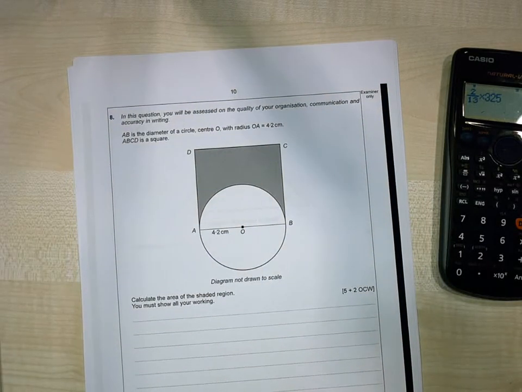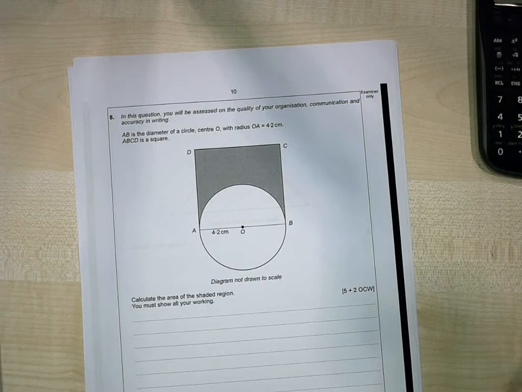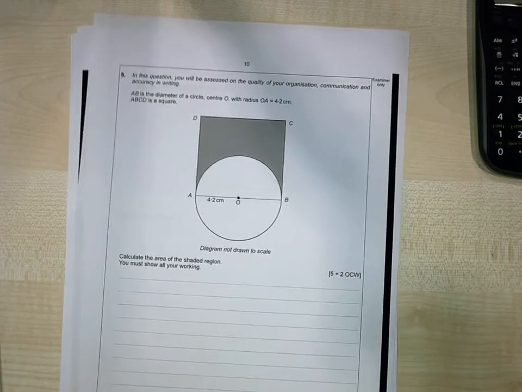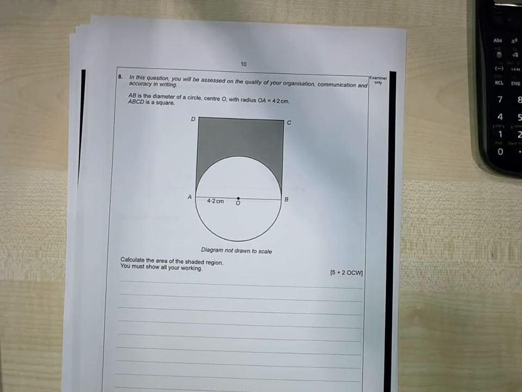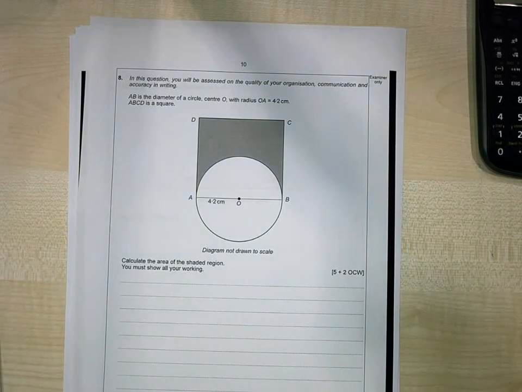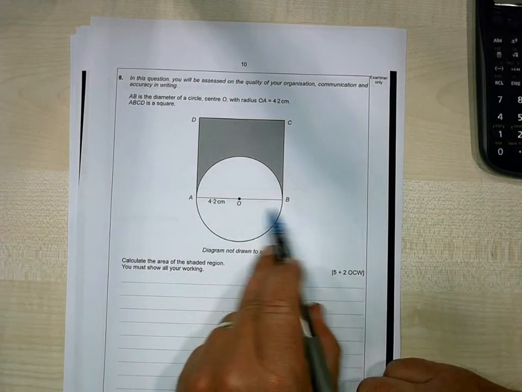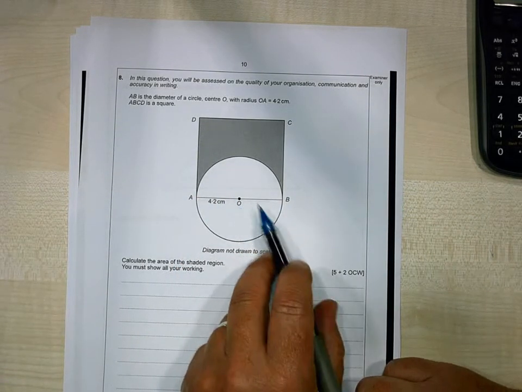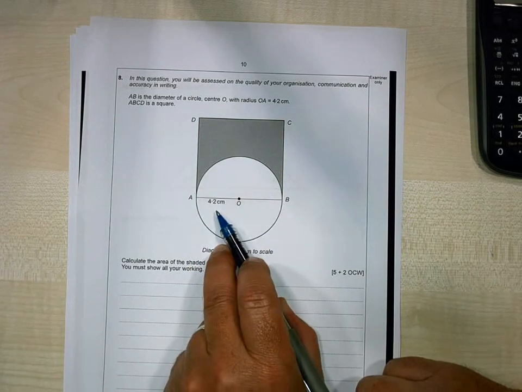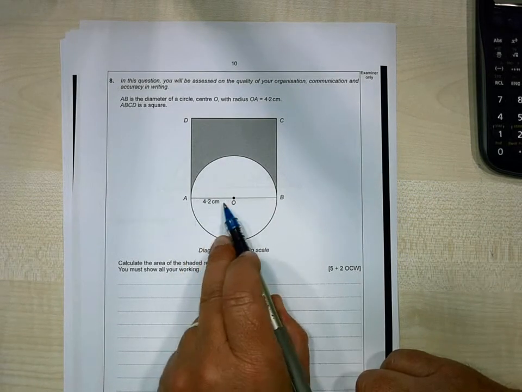Question 8. So this is the OCR question, and it's a circle and its area. So this is now where we're getting into the D into C standard of questions. So calculate the area of the shaded region. You must show all your working. So what are they telling us? AB is the diameter of a circle centre O with radius OA equals 4.2. So the radius is 4.2.